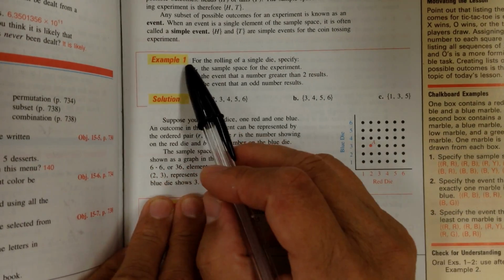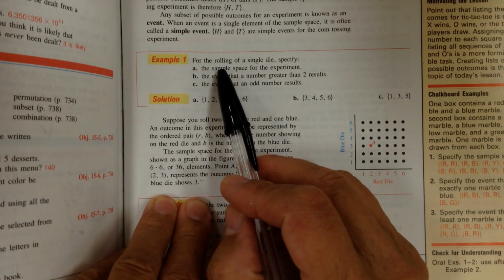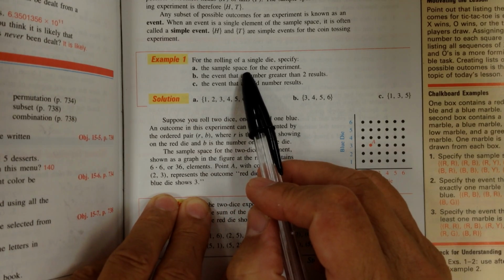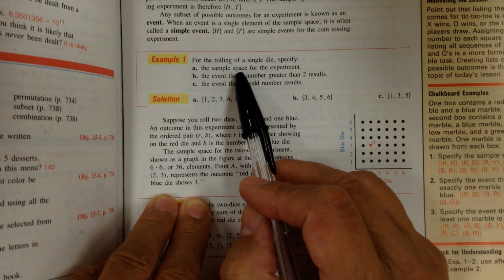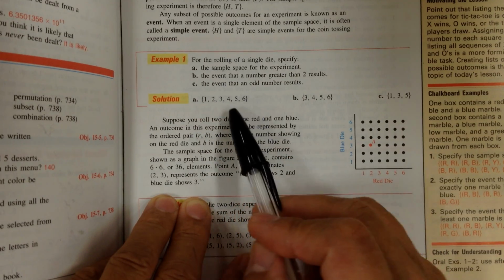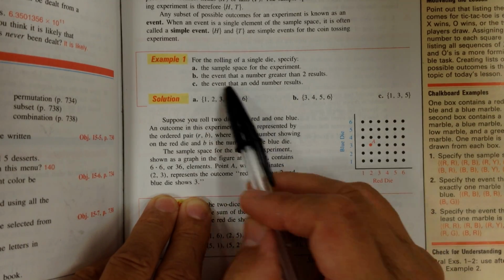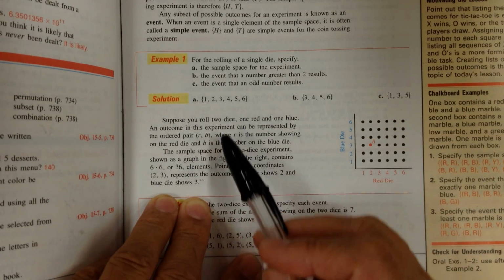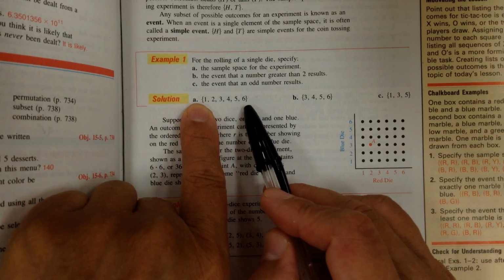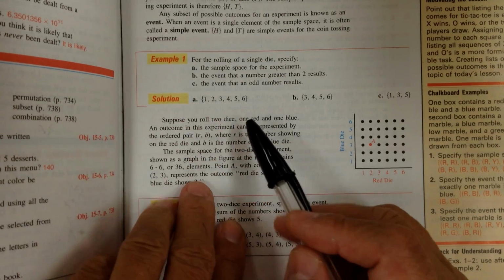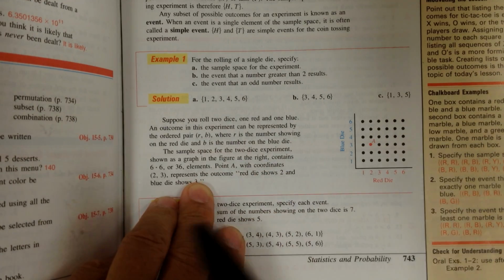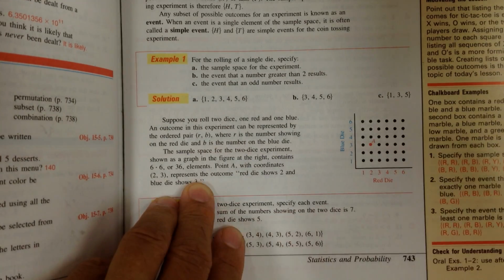Example 1 says, for rolling of a single die, specify A, the sample space. Again, sample space means all the possible outcomes. So the answer would be 1, 2, 3, 4, 5, 6. This would be your sample space, and you want to write it in set notation. And B, you want to specify. Specify means you have to list them out.